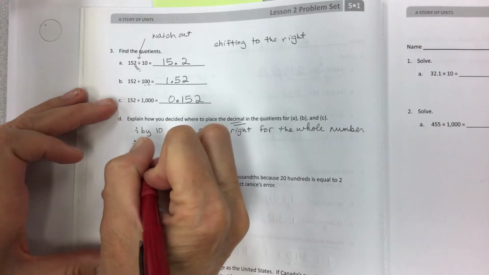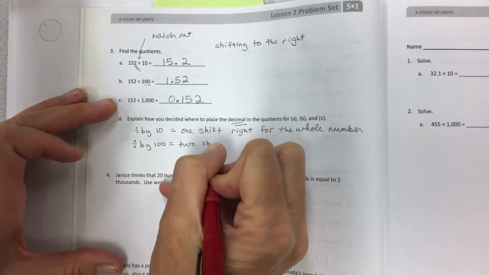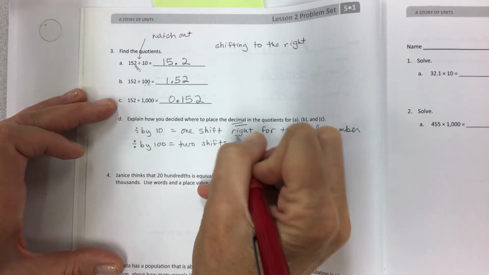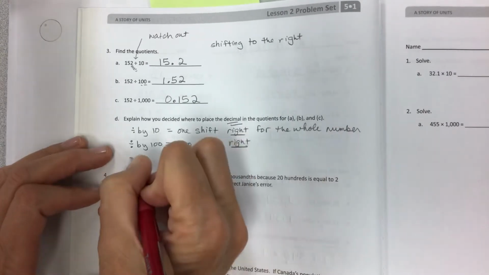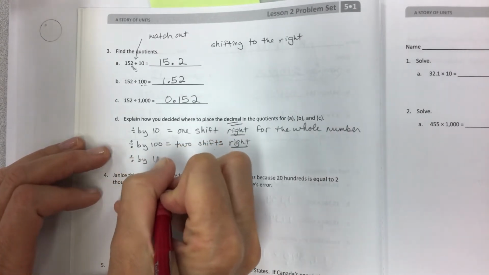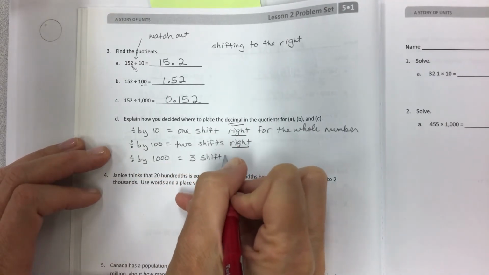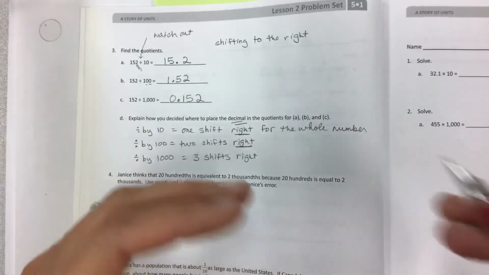If you divide by 100, that equals 2 shifts right? Again, include and be specific which direction you're going. Divide by 1,000, that equals 3 shifts right.